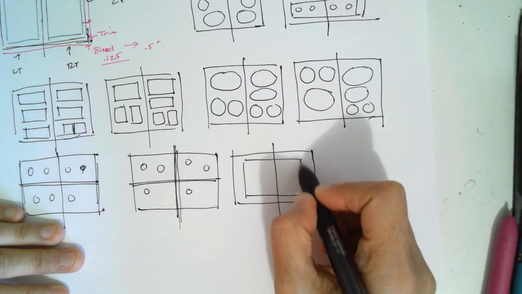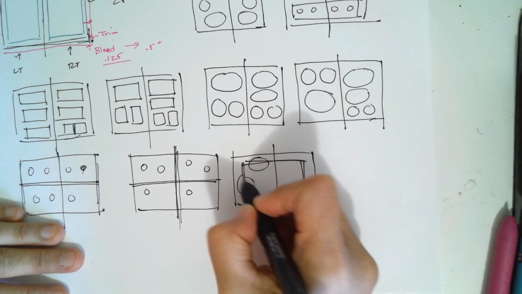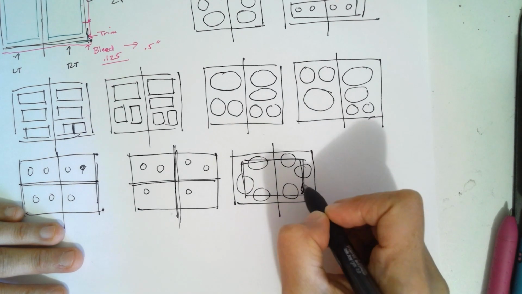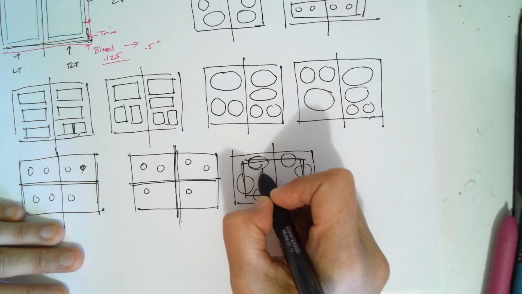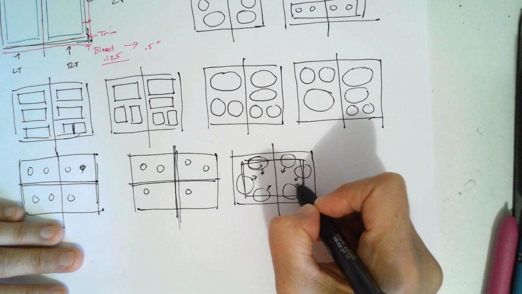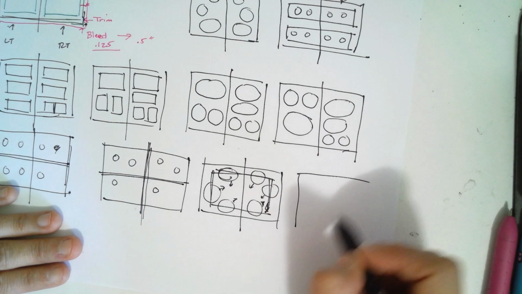Maybe it's like an overview. Maybe there's space around it, and maybe it's the entire room. And there's these little arrows indicating where the character is in the space. It's kind of confusing.